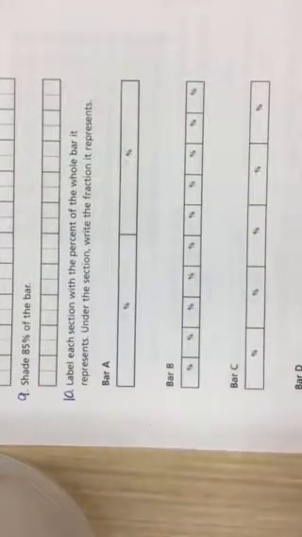Okay, go ahead and go to number 10. It says label each section with the percent of the whole bar it represents, and then under the section write the fraction it represents. So here's how I can do this. If a whole bar equals 100, then I take the number of sections there are and I divide 100 by the number of sections.